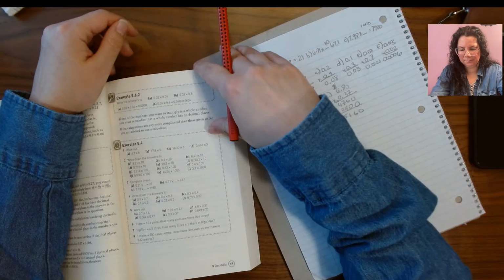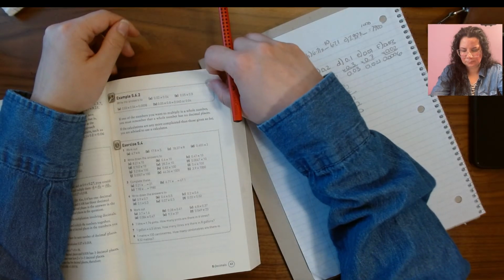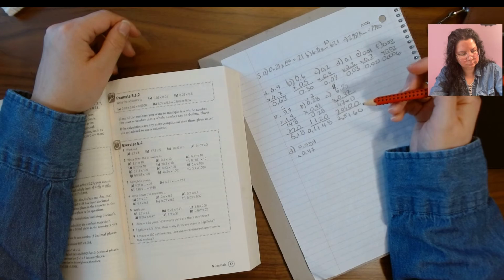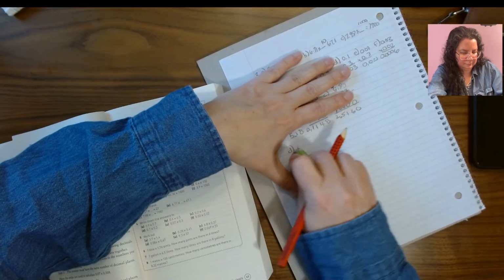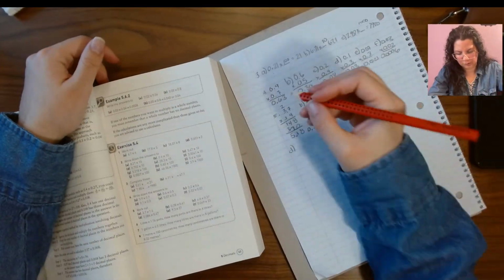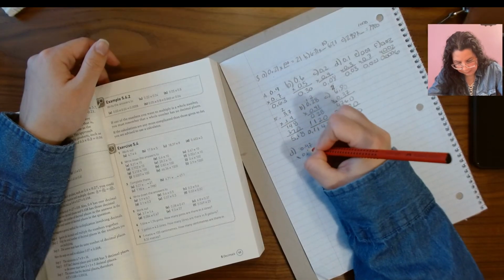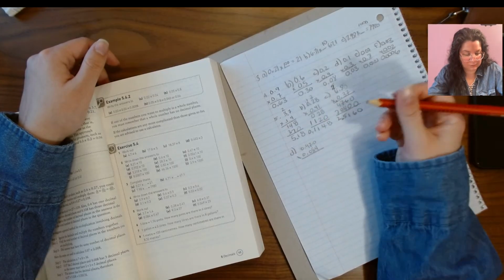Or does it matter? Okay, I'm going to do it the other way. 0.47 times 0.084. So I'm just going to flip it.